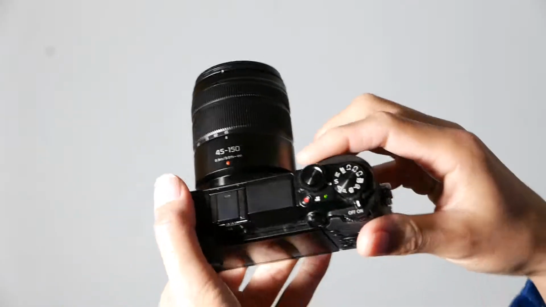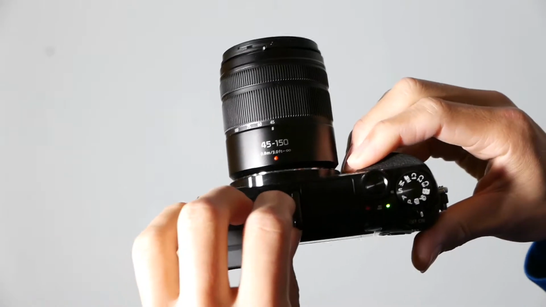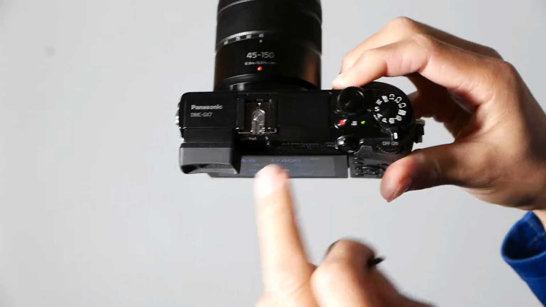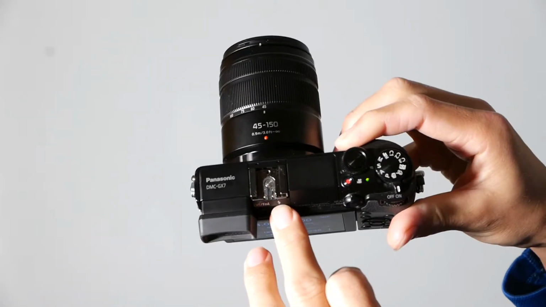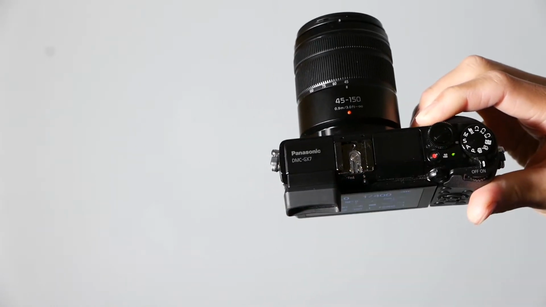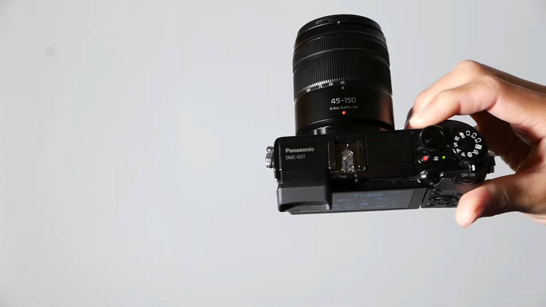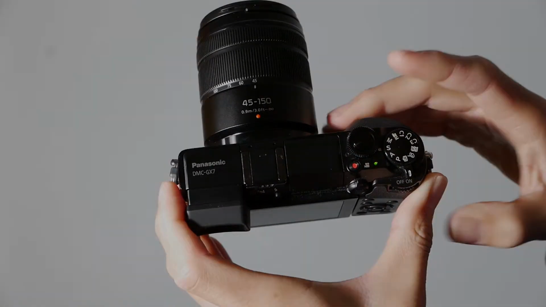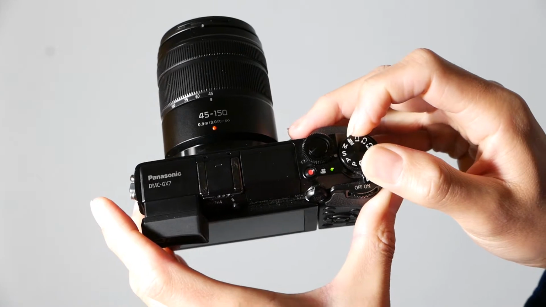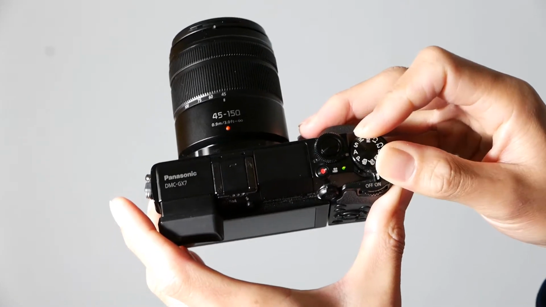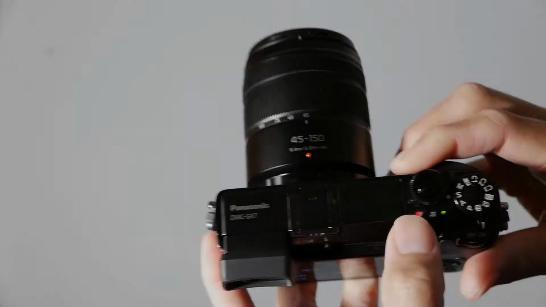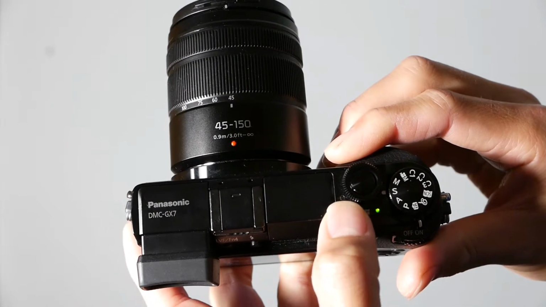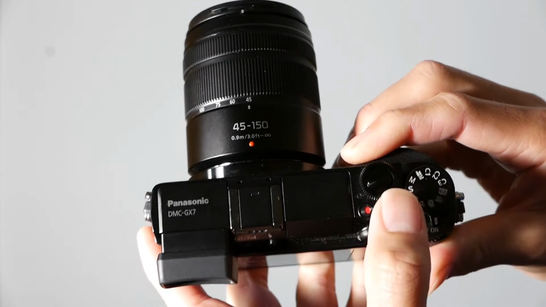So moving on to the top of the camera, we've got a hot shoe mount here. So that allows us to connect flashes and some other electronic accessories. And then we've got the shutter release button and the mode dial here, which allows us to change between the various modes. Here you also see this little symbol, which is a circle with a line through it.